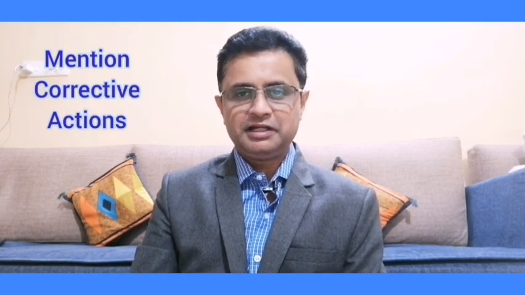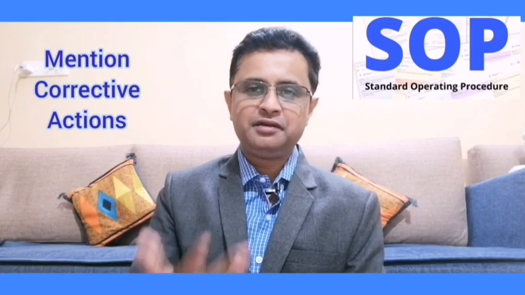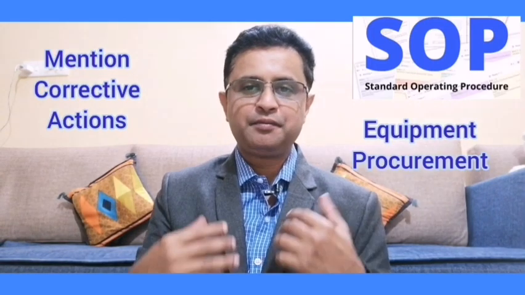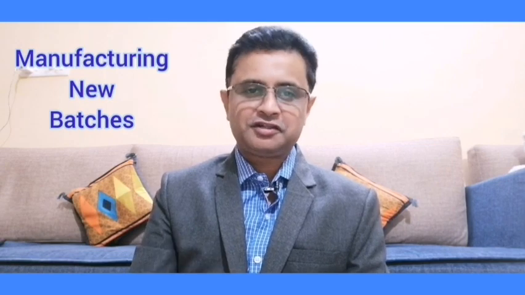Then provide what actions you are going to take, what corrective actions you are going to take. It may be revision of an SOP, it may be procurement of a new equipment, it may be preparing a study protocol or conducting a study, it may be taking new batches. Anything can be there based on the observation. It can be repetition of the qualification activity. Please ensure that you are complying with the observations.